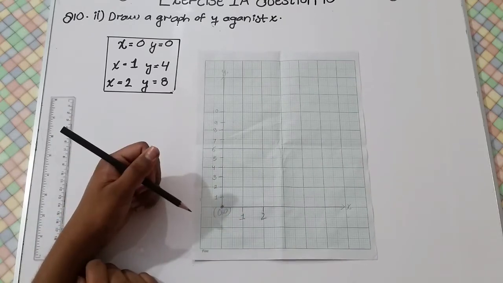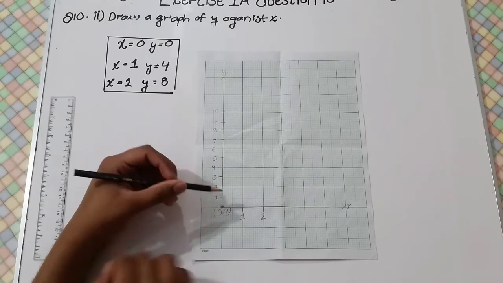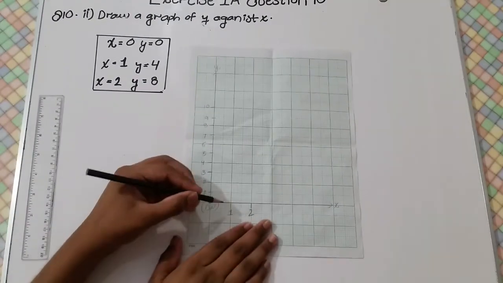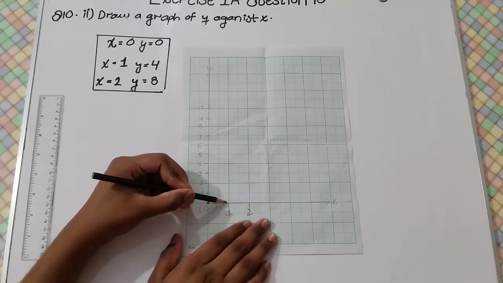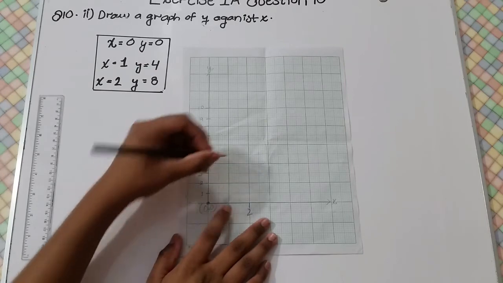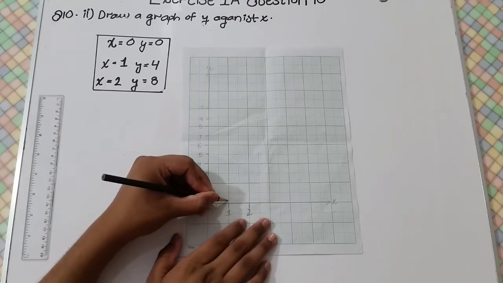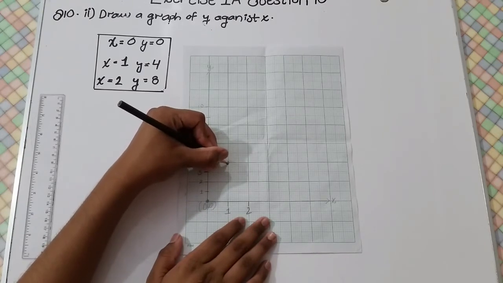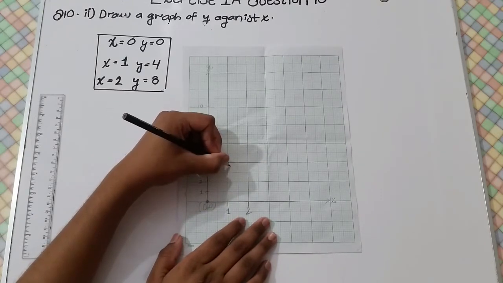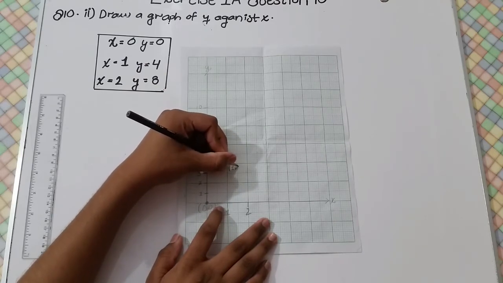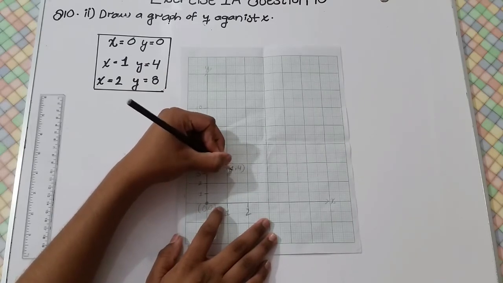Then the next value, x is 1 and y is 4. We are going to join it. X is 1 over here and y is 4. This is the next plot, so x is 1 and y is 4.